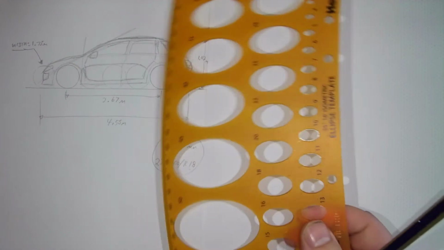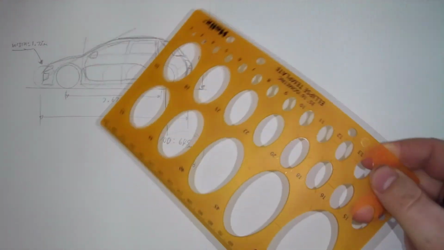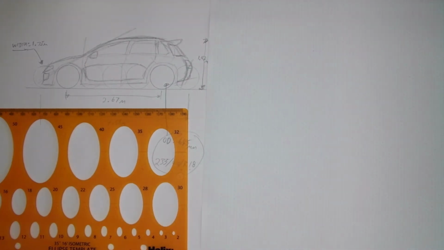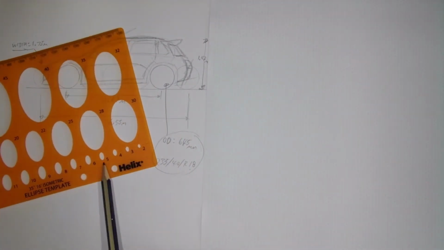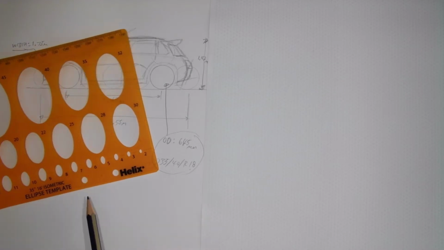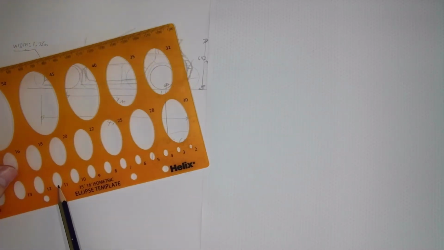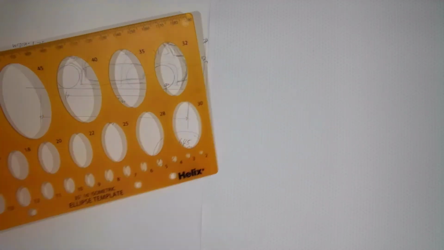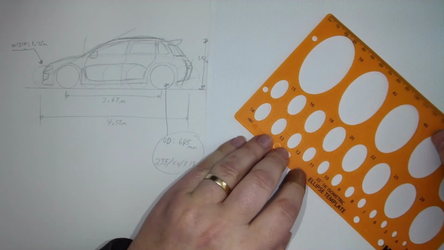I'm going to look at my isometric template here and see where I could set up my drawing. If I do mine to a 1 to 100 scale, it'll be this small, using the 6 millimeter. So I might jump up to a 1 to 50 scale of my vehicle and see how that works.